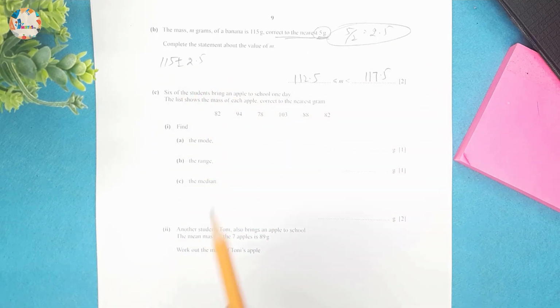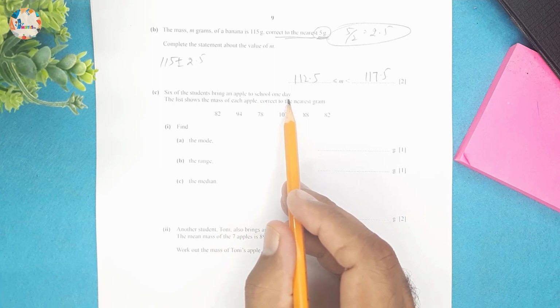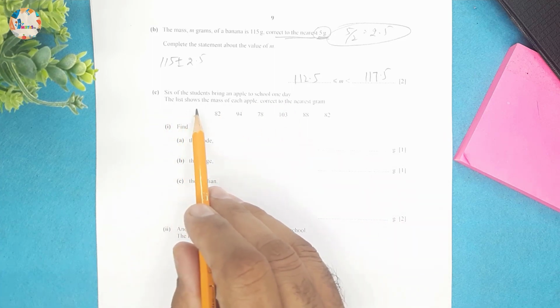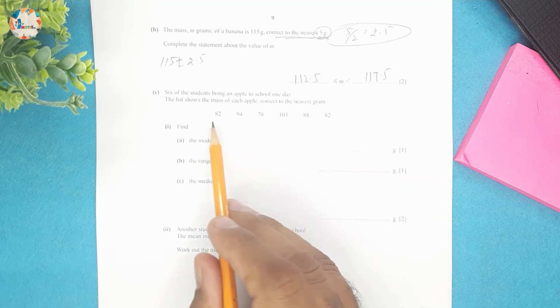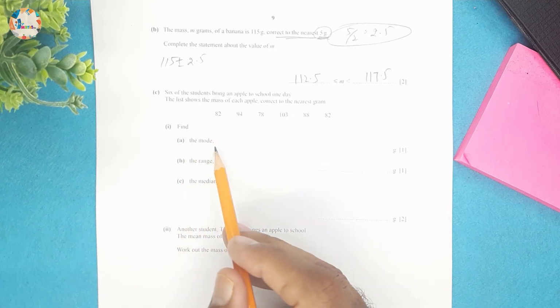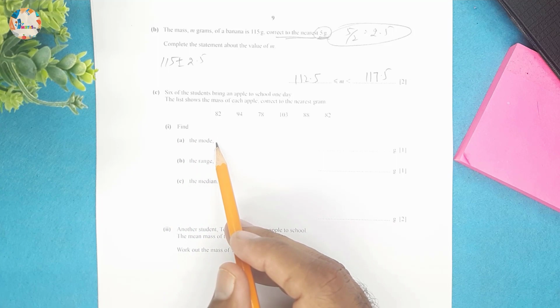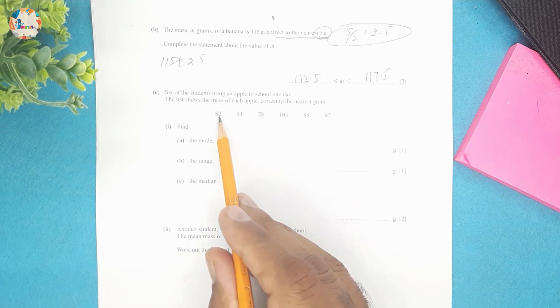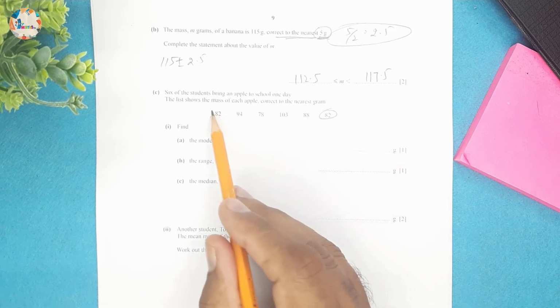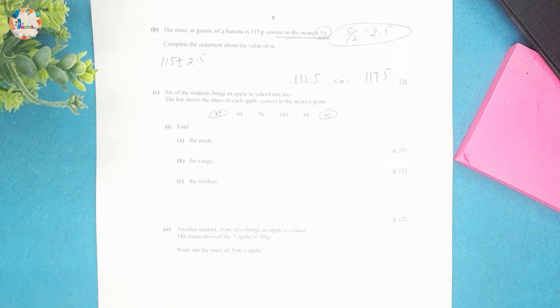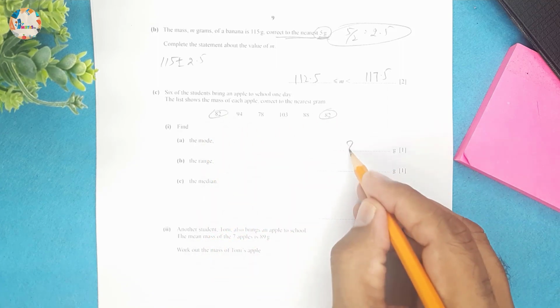6 of the students bring an apple to school one day. The list shows the mass of each apple correct to the nearest gram. This one, find the mode. Mode will be most occurring. So basically only this one is repeating. 82 is repeating. So mode will be 82.